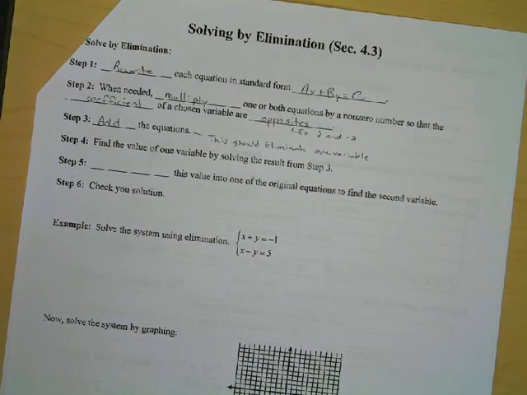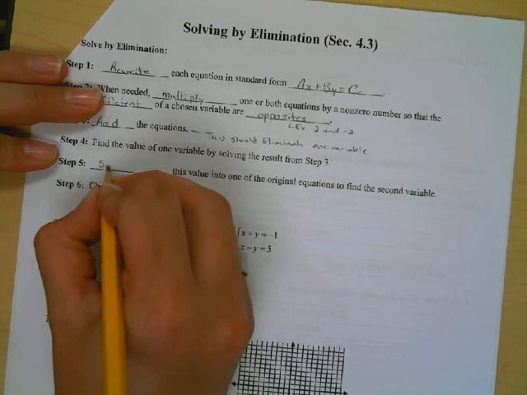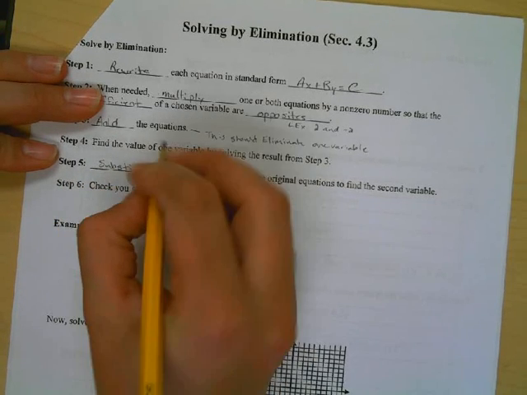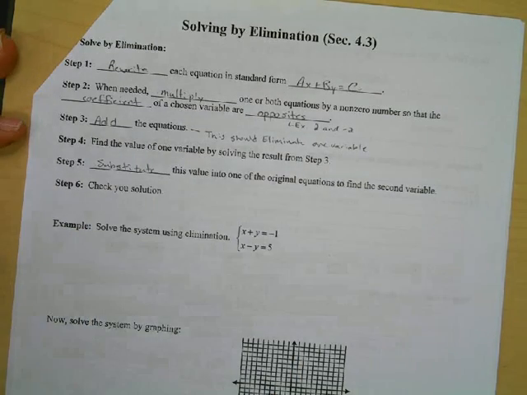And then I will find that value by solving, and then we will substitute this value into one of the original equations to find the second variable. And everybody's absolute favorite is we check, because it's math and we check, and that's what we do in math. So, let's take a look at that very first one.